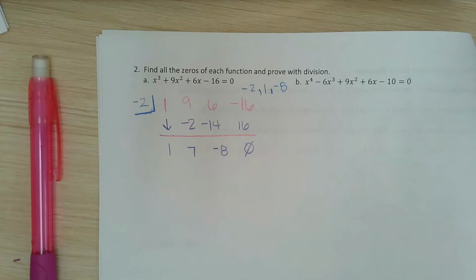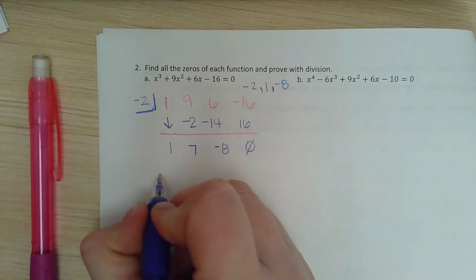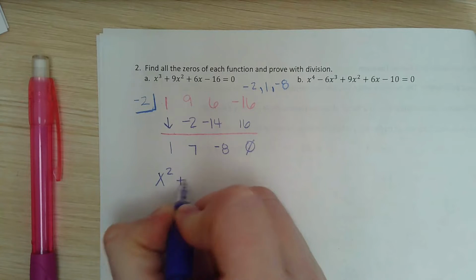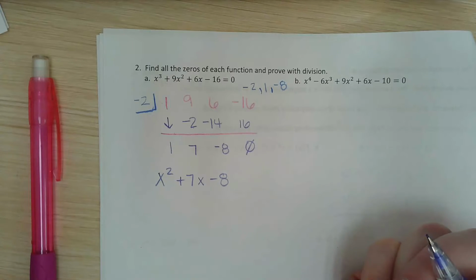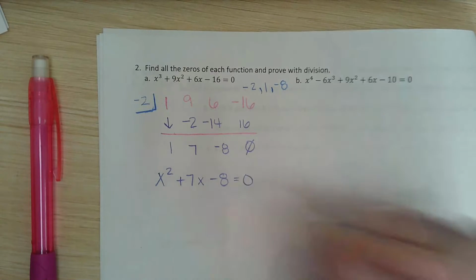Now, if we are to prove this with division, you either got to prove the other solutions or you can factor. When you get to an x squared, you should factor or use quadratic formula because it's not always going to work. A lot of times we only give you problems where you can find 2 solutions. But as soon as you get to an x squared, you need to factor. And if you can't factor it, then you need to solve by another method.